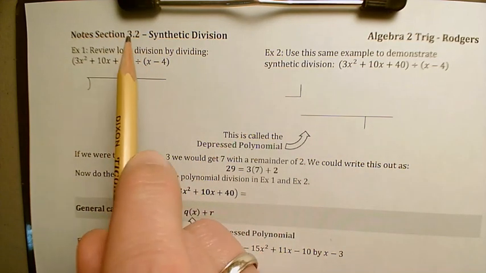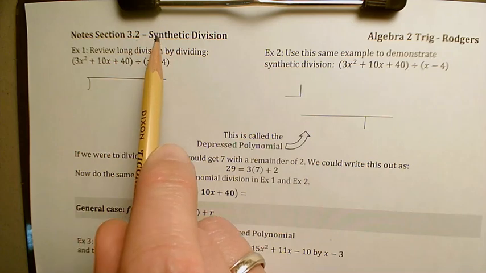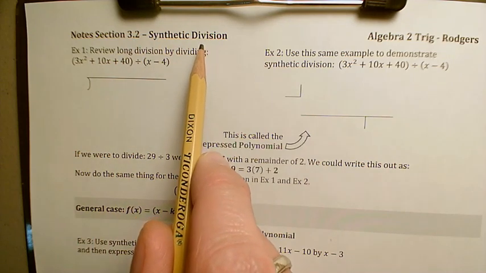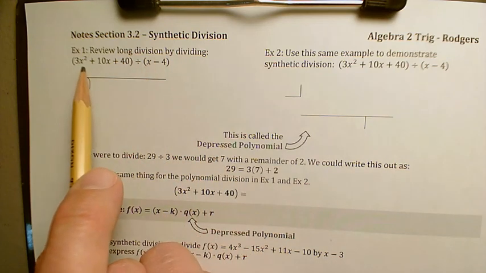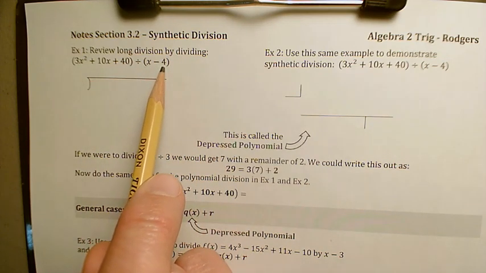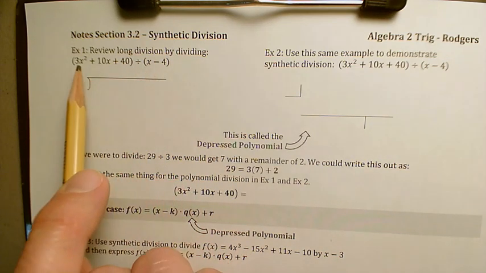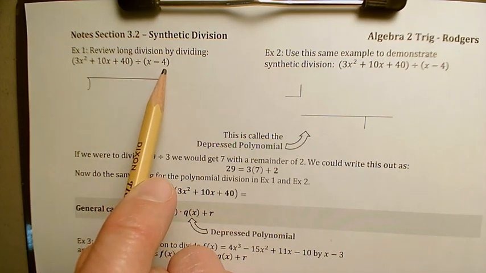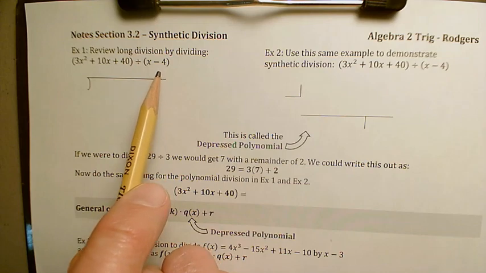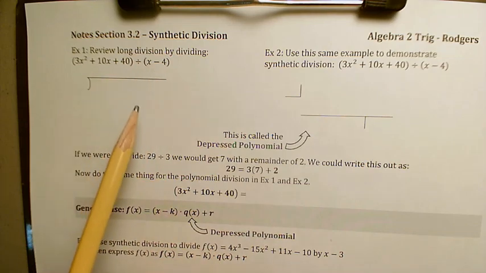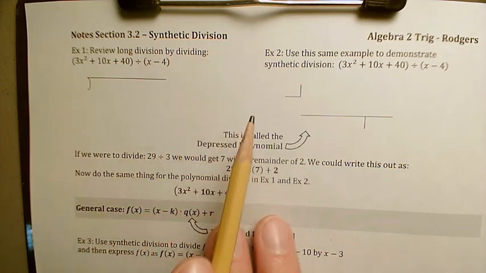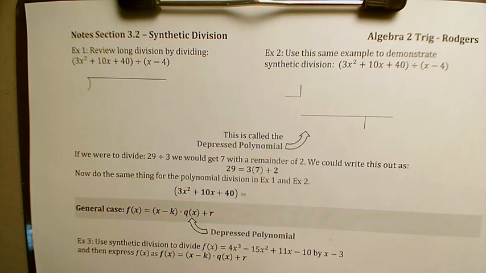These notes are section 3.2, and we're dealing with synthetic division. Now, what we're going to do is take a polynomial and divide it by another polynomial. In this case, a quadratic divided by a linear binomial. Okay, so let's review. Synthetic is going to be a quicker way of dividing.